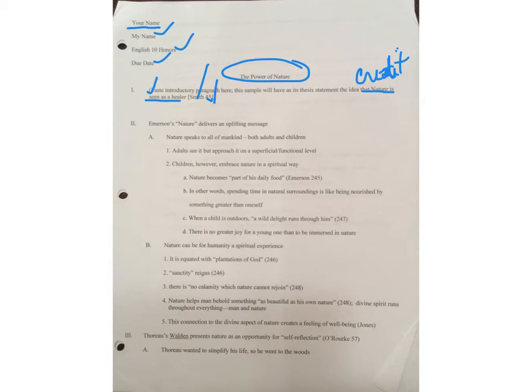My first work of literature is Emerson's essay Nature. My second work of literature will be Walden, and then I would need a third work of literature if I were to continue. But let's just stick with this one. Remember what we said on the original outline? Give a little background. Emerson's Nature delivers an uplifting message. Nature speaks to all mankind, both adults and children.